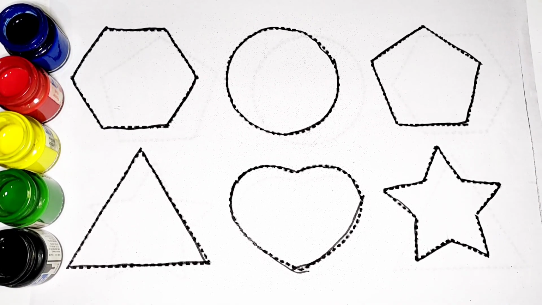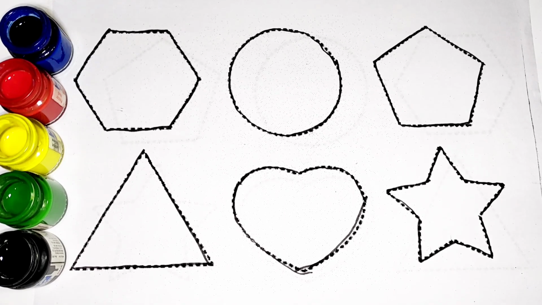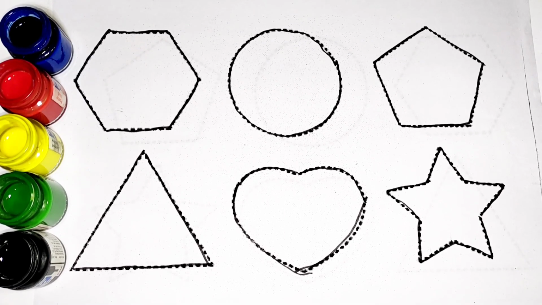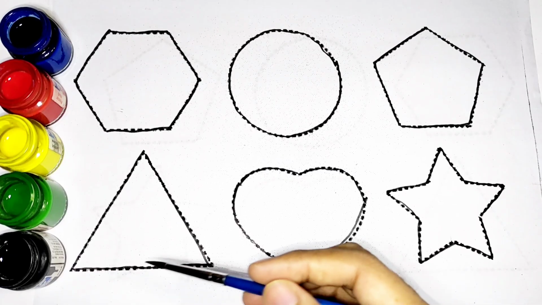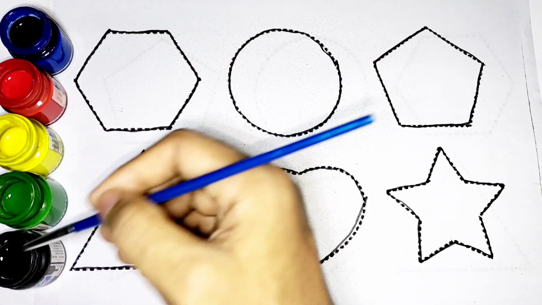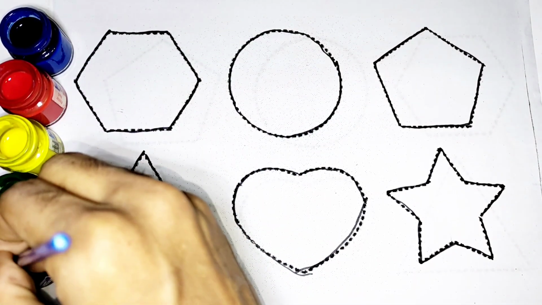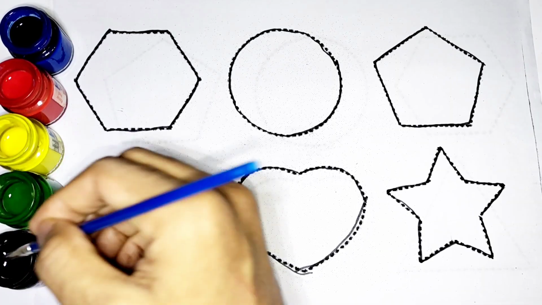Now we coloring 2D shapes. So kids, now we coloring 2D shapes. First we are coloring the shape of hexagon and now we are using the color of black. Now we're mixing and using the color of black.